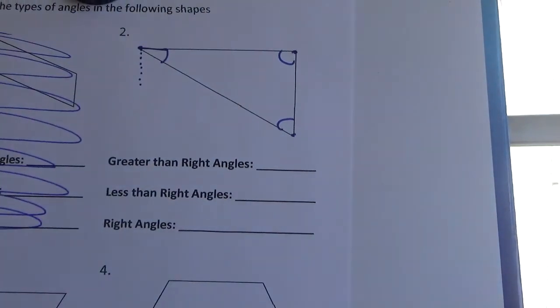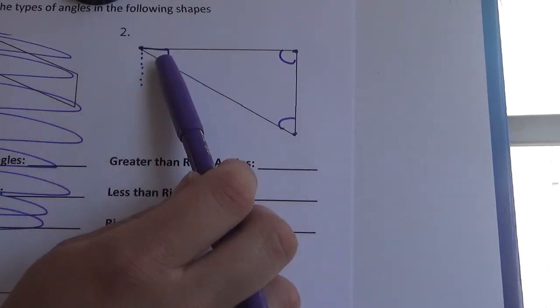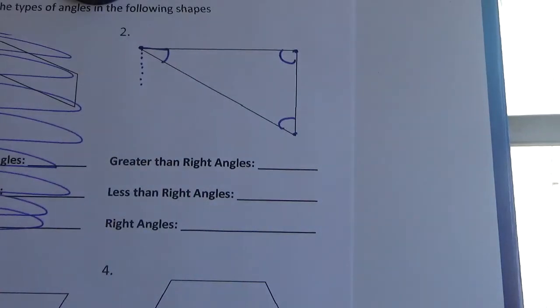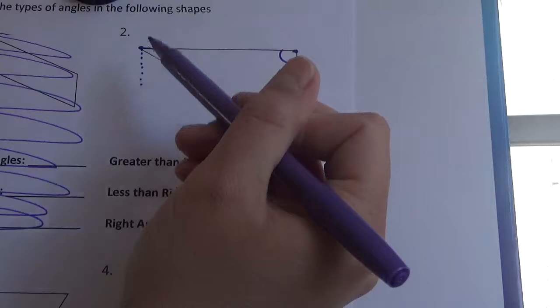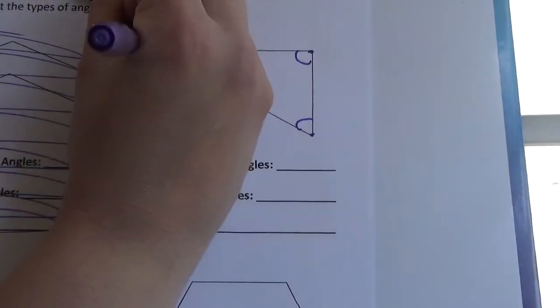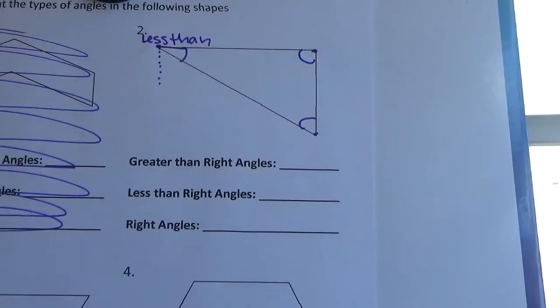down, I can see that the actual line of the shape does not match up to where it would if it was a right angle. It's actually narrower or thinner, which means it's a less than. So I'm going to write less than here. So I know that this angle represents a less than right angle.